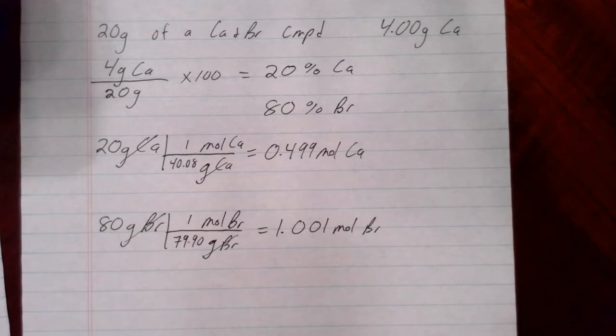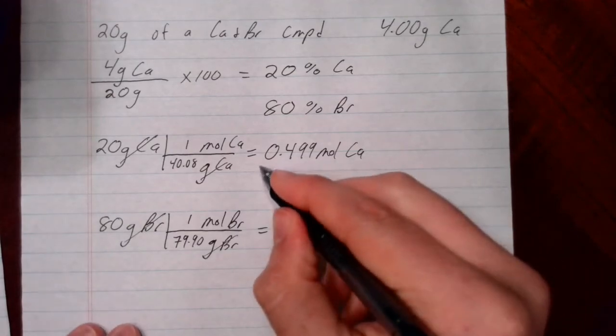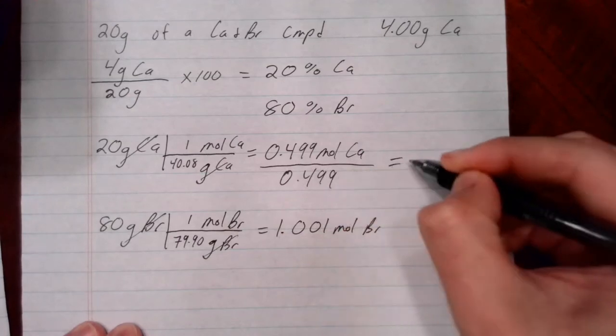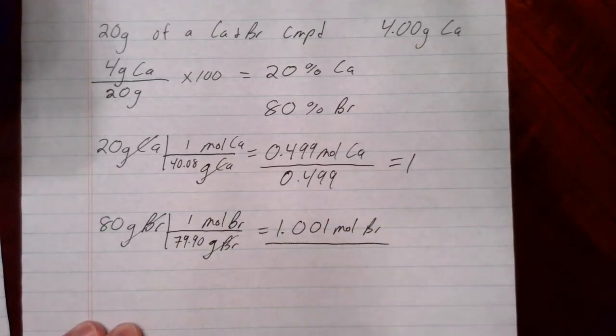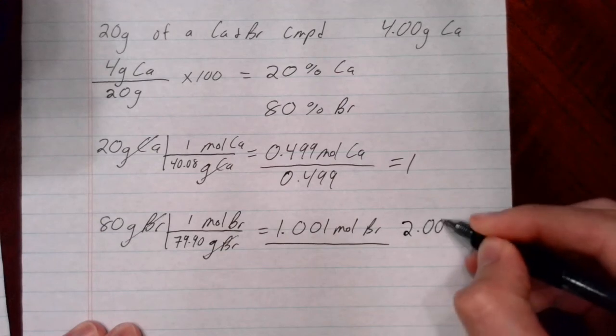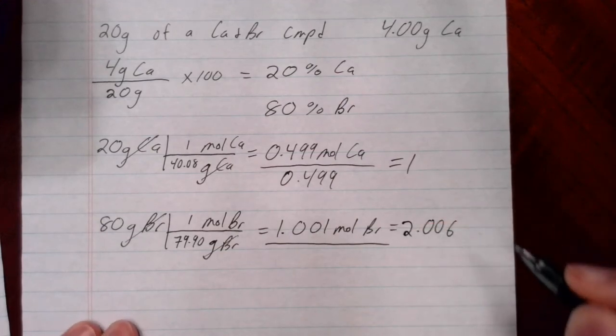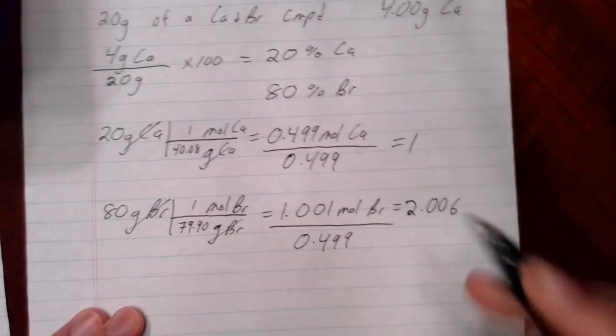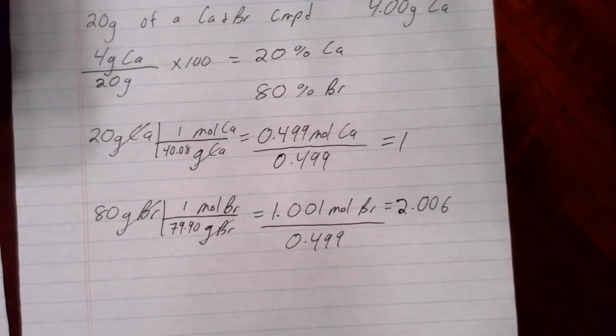I want to divide each of these by the smallest number of moles. So I have 0.499 divided by 0.499, which is of course equal to 1. I have 1.001 divided by 0.499, and I get 2.006. So my last step is to make these into whole numbers.